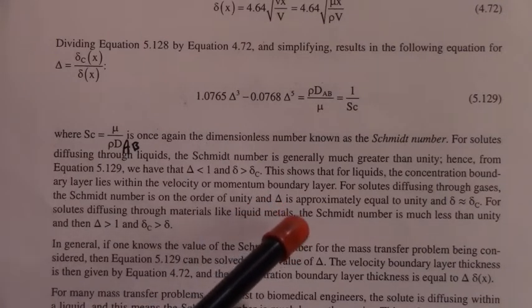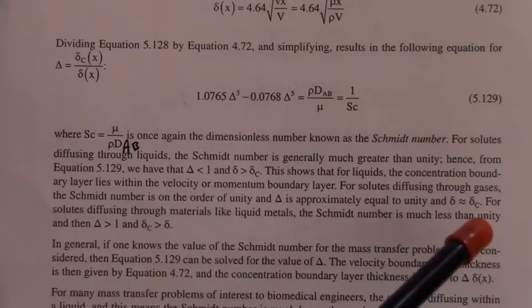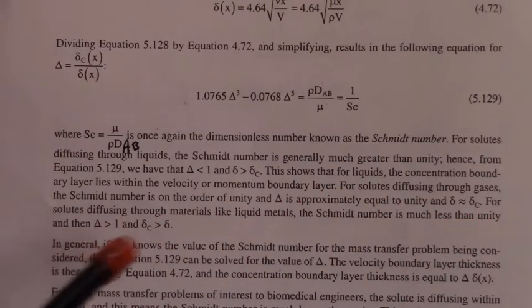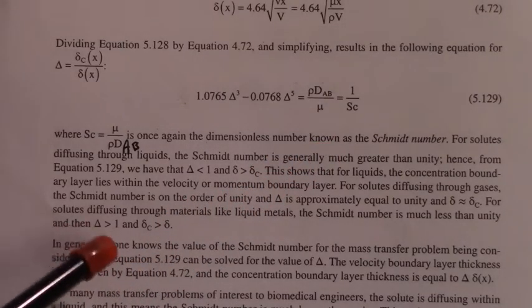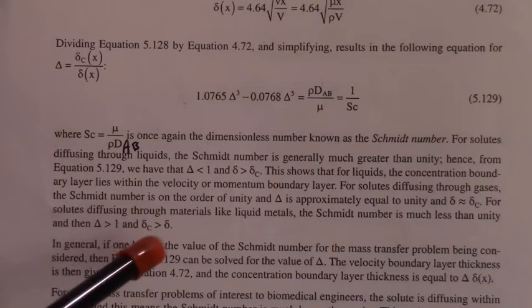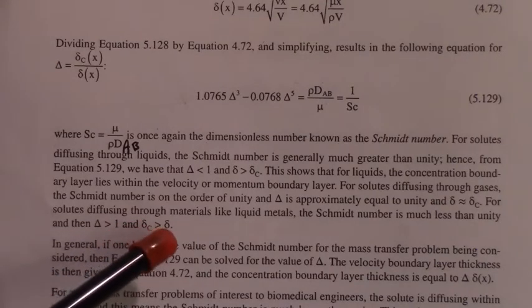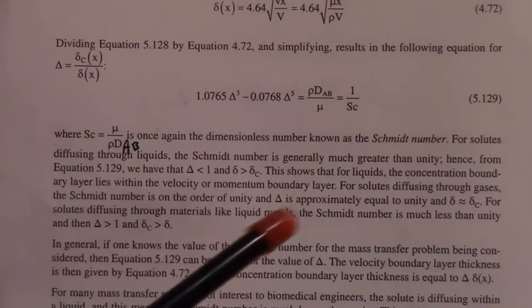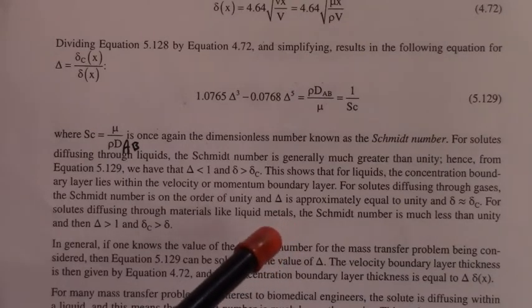Liquid metals have the property then that the Schmidt number is much less than unity. They have very low viscosity, and in that particular case, that's going to make the delta way bigger than 1, and the concentration boundary layer then will be lying outside of the momentum boundary layer. For us as bioengineers, we don't deal much with liquid metals, but it's just an interesting thing to point out.